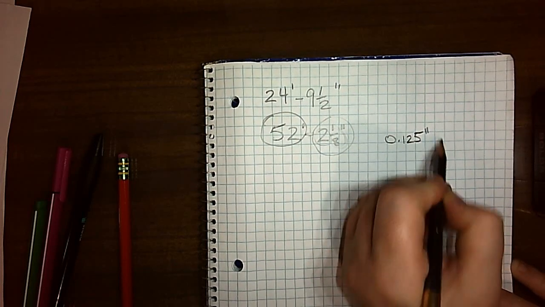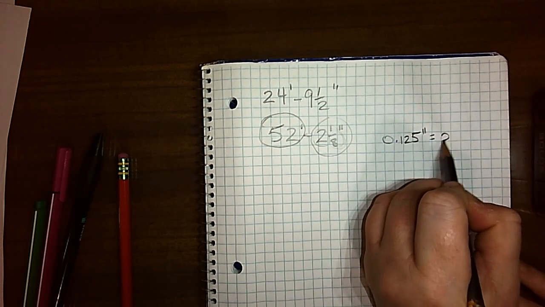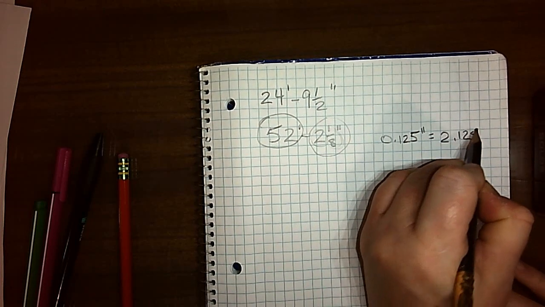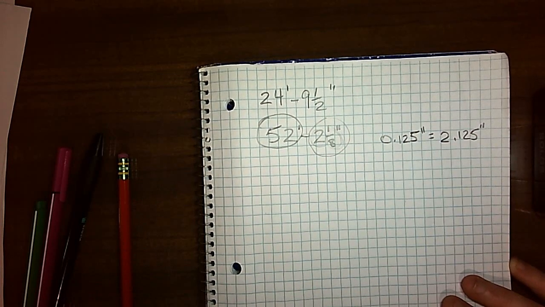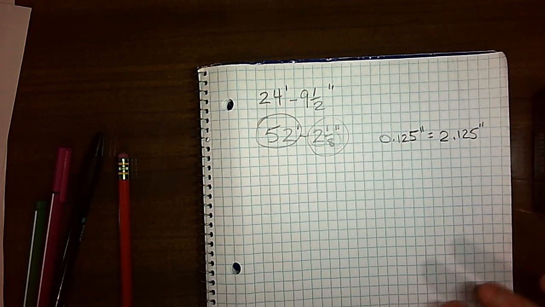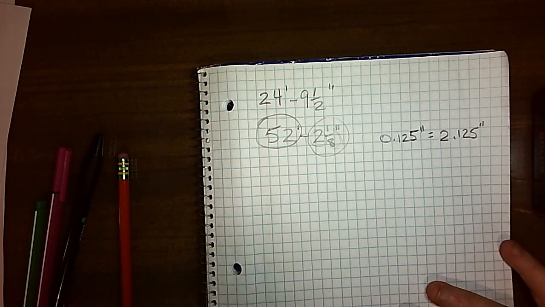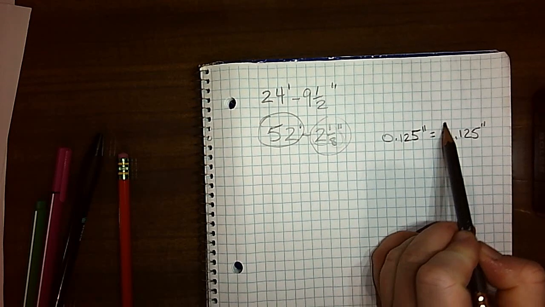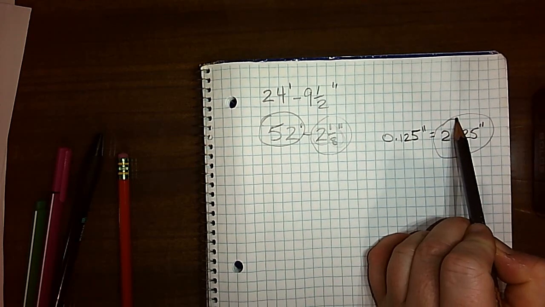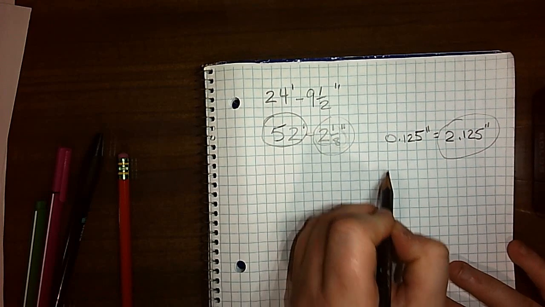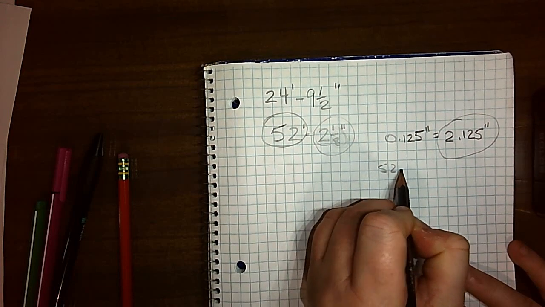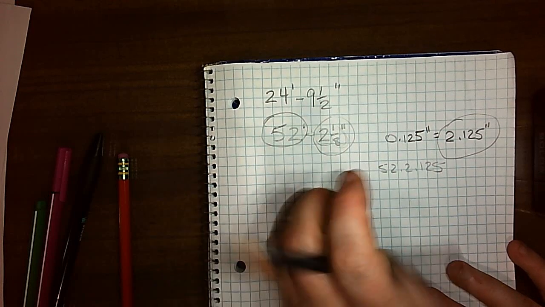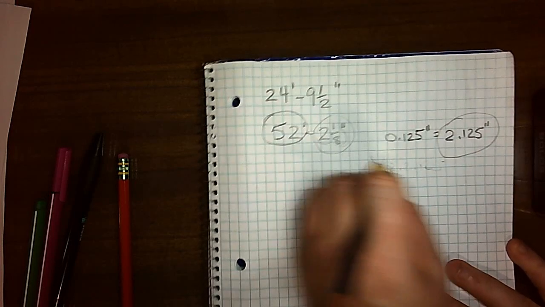So I added on to that, 2.125 inches. So far, so good? Not plus the 52 yet, because this is still inches. I can't write 52.2.125. That's a bit of a problem there.